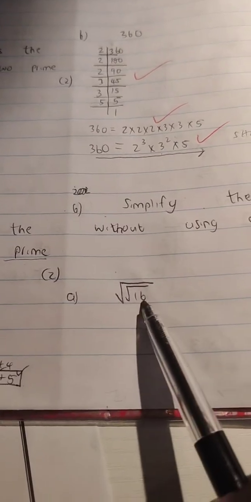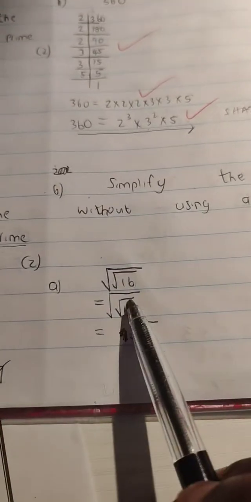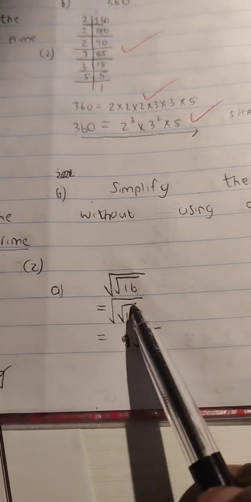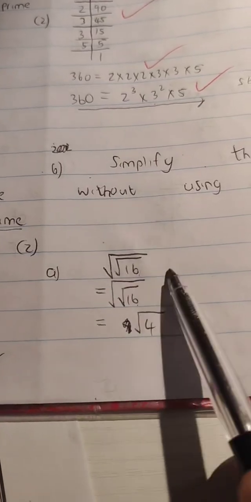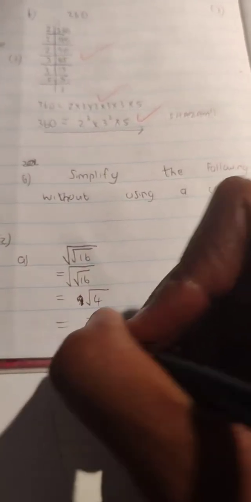Square root of 16 inside another square root. So our focus will be from within, then we go without. The square root of 16 gives you 4. The square root of the 16 inside is 4, right? Which means that square root is removed, we get 4 inside the square root. Then the square root, this one is still there, so the square root of 4 gives you 2.